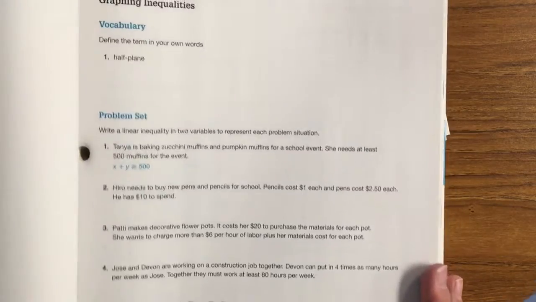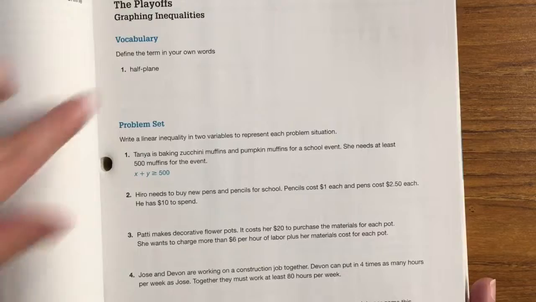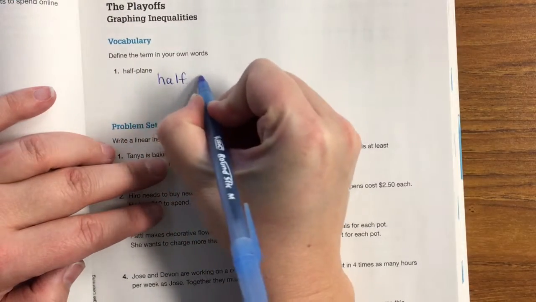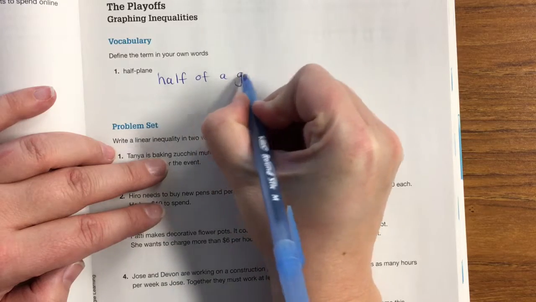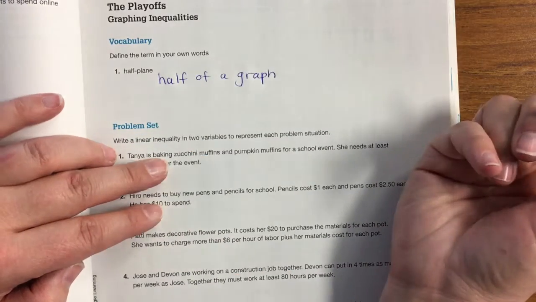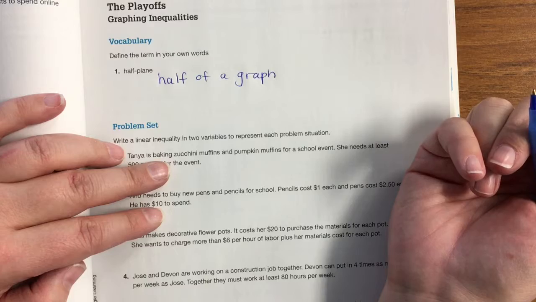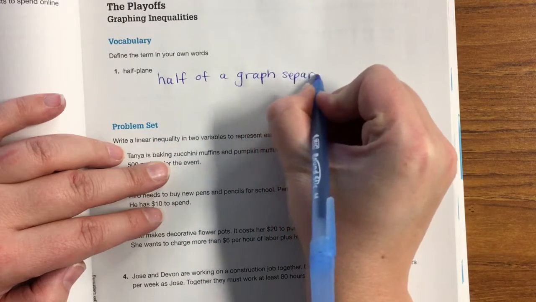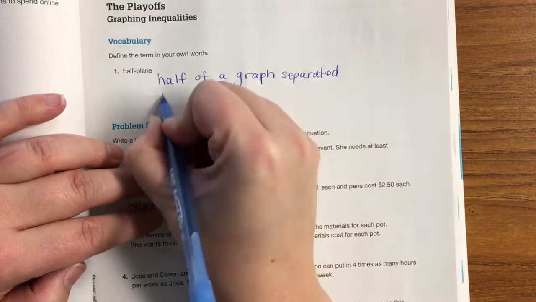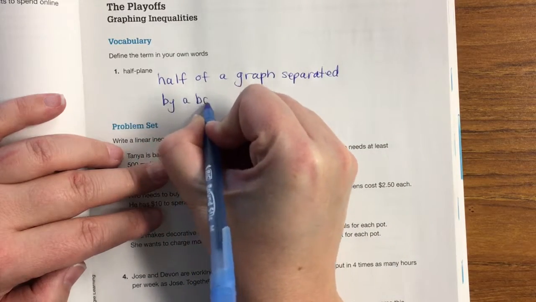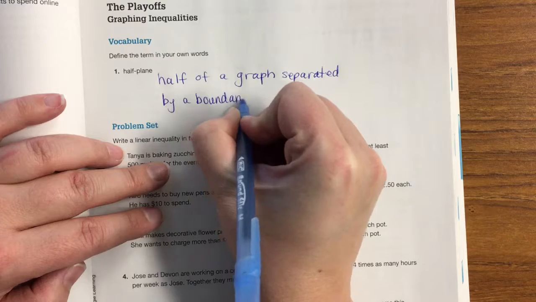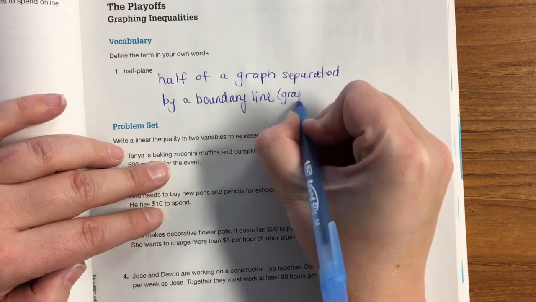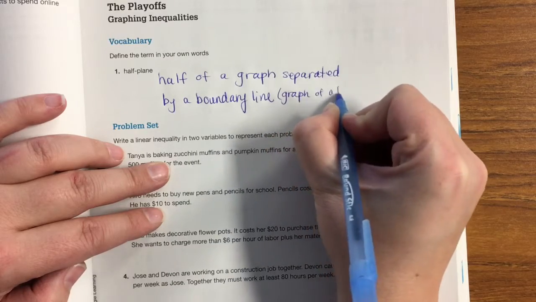And here we go. It starts out by defining the half plane, and that would be half of a graph, separated by a boundary line, which is just a graph of a line.